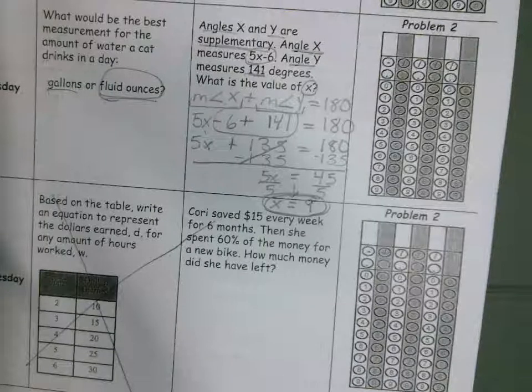How many weeks are in a month? About 3 weeks a month. That's 12 months in a year.